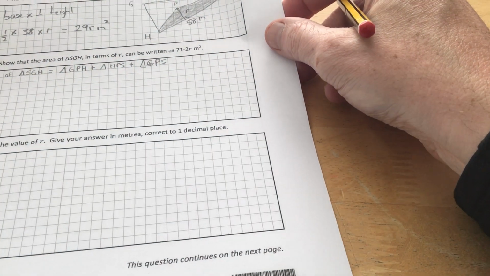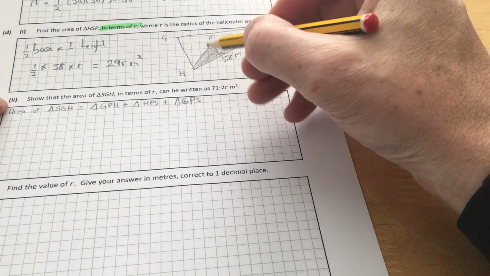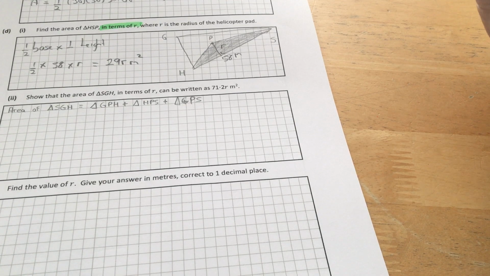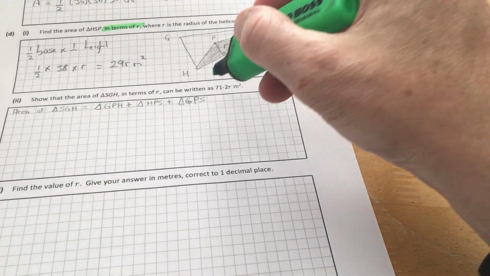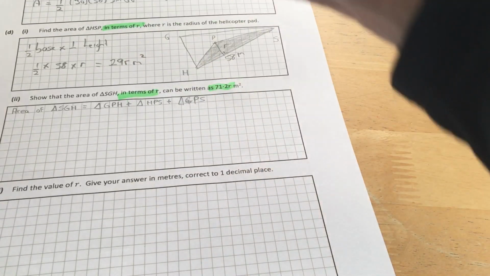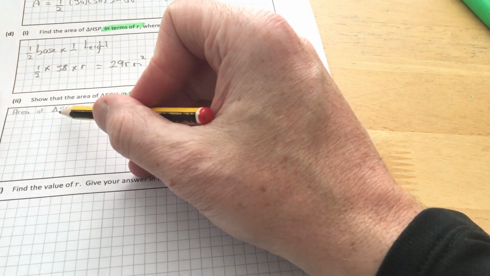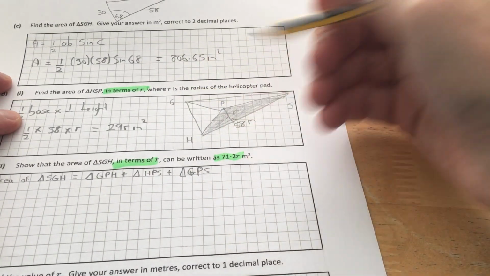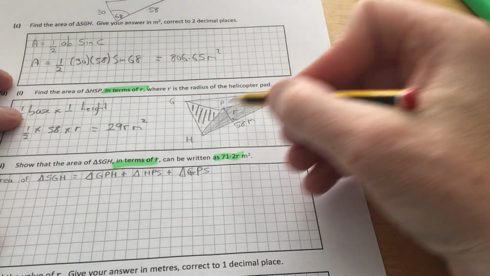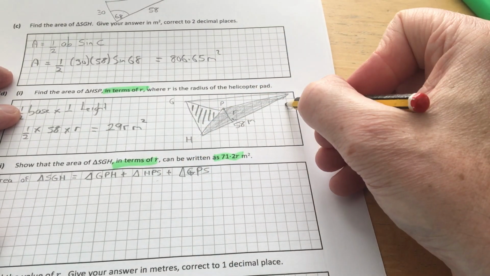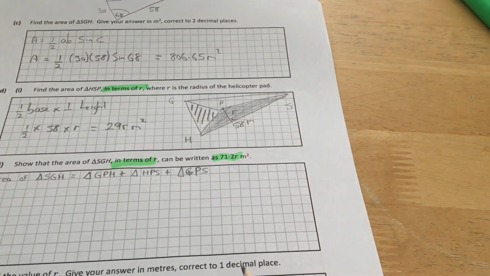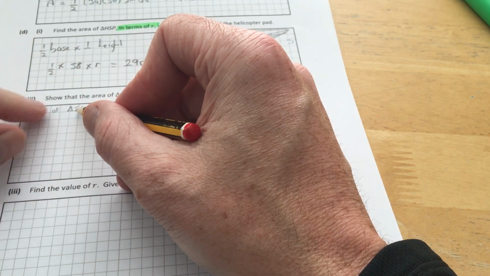Now this part: show that the area of the triangle SHG in terms of R can be written as 71.2R meters squared. So basically the area of the triangle SGH is equal to the area of the triangle GPH, plus the area of the triangle HPS, plus the area of the triangle GPS.